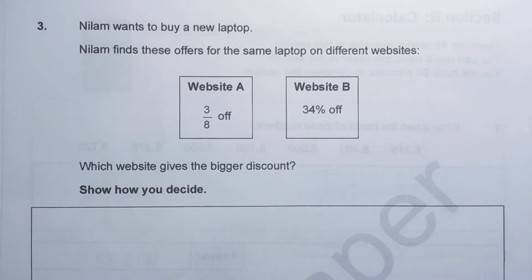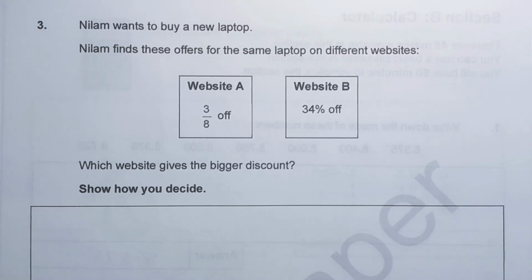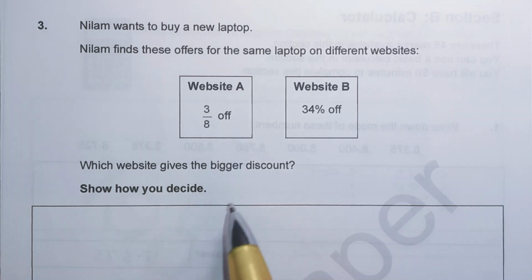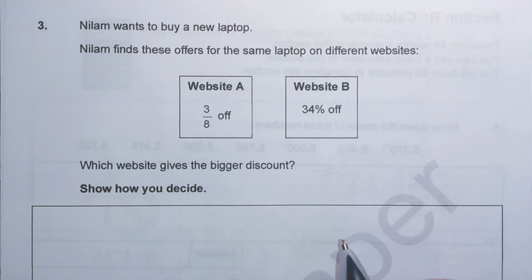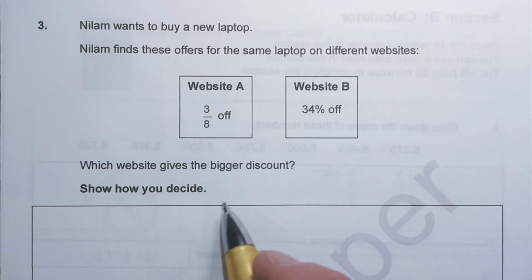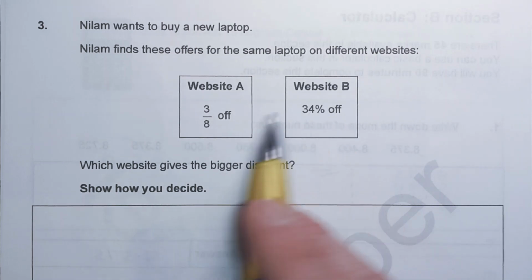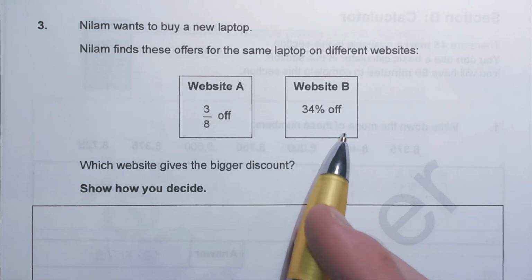Question 3. Nilam wants to buy a new laptop. Nilam finds these offers for the same laptop on different websites. Website A is 3/8 off. Website B is 34% off. Which website gives the bigger discount? Show how you decide. Okay, so we've got them in two different formats.